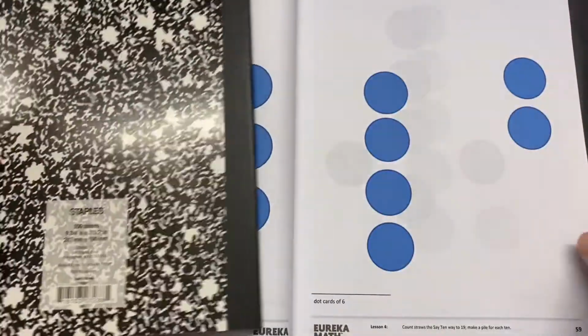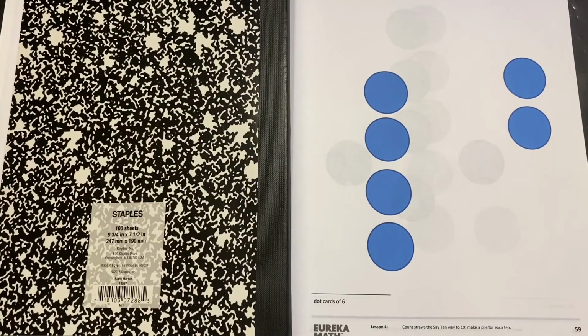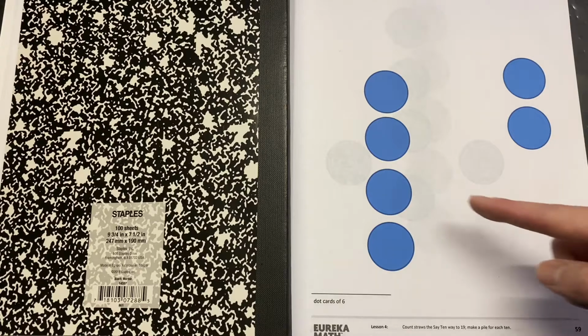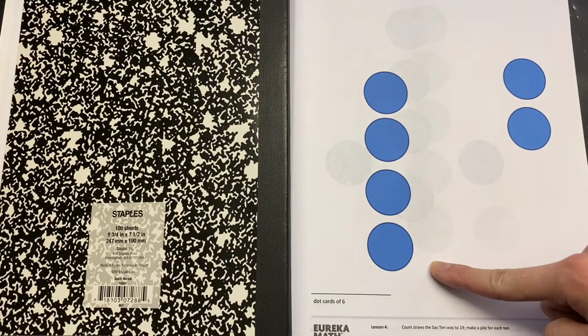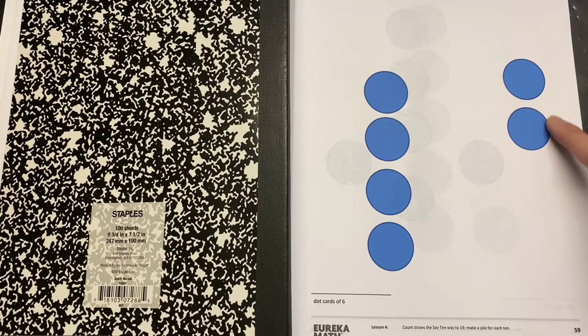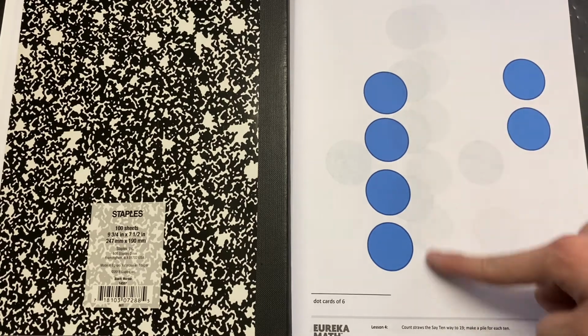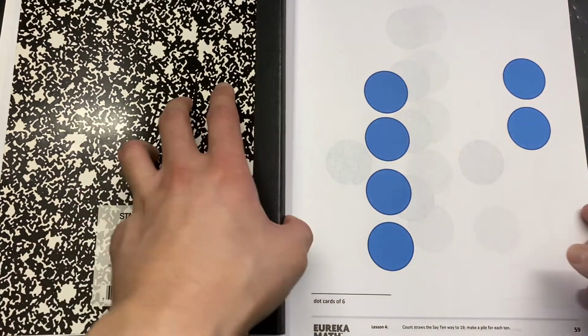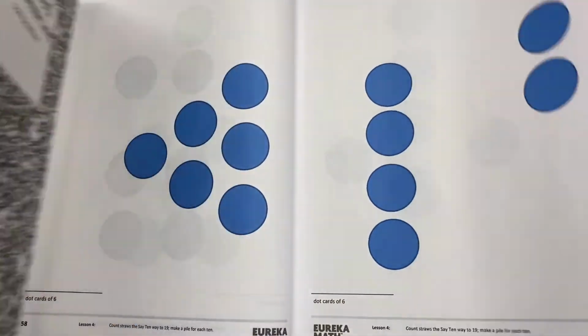All right, here's the next one. How many dots do you see? 6. What two parts of 6 do you see? One of my parts is 4 and my other part is 2. Or you could say what? 2 and 4. Both parts make 6. Awesome job. And we got a couple more.